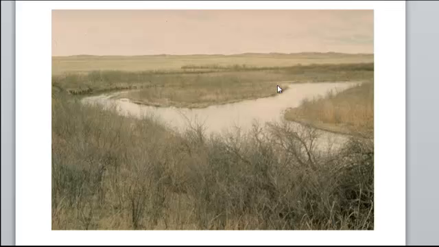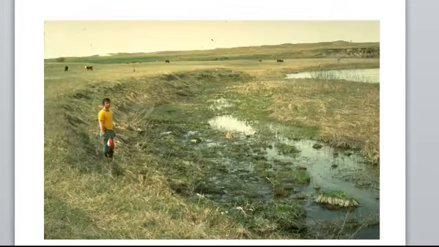So in the next picture, we're going to be looking at another bend in the Calamus River. It's located way upstream from the reach that we were looking at a moment ago. And this is it here. And this is one where the bend has been completely cut off.